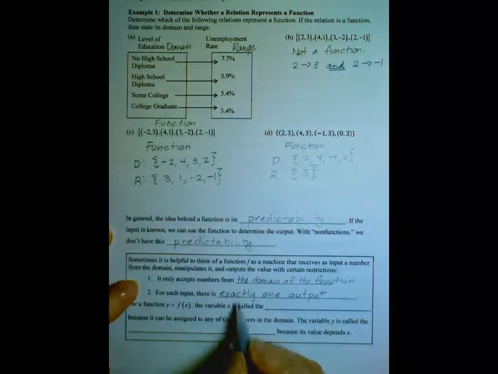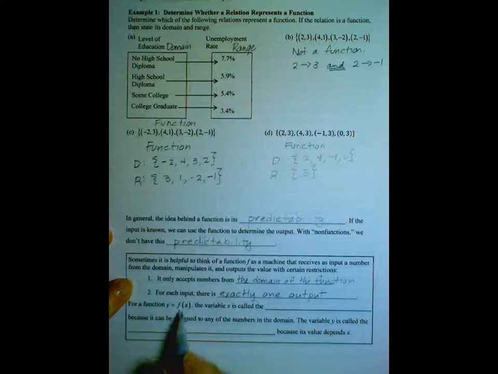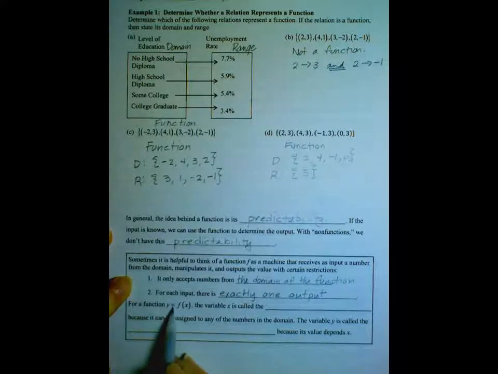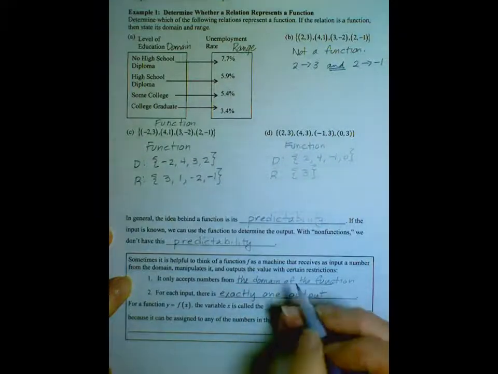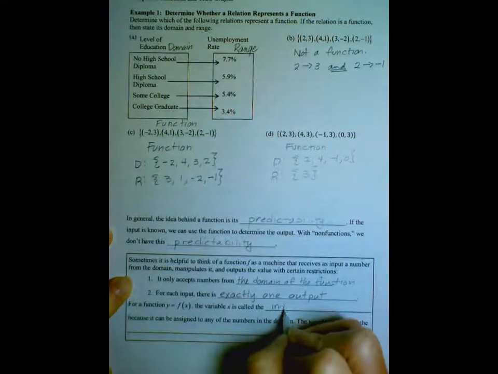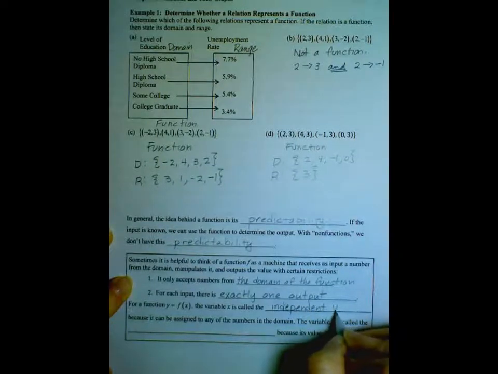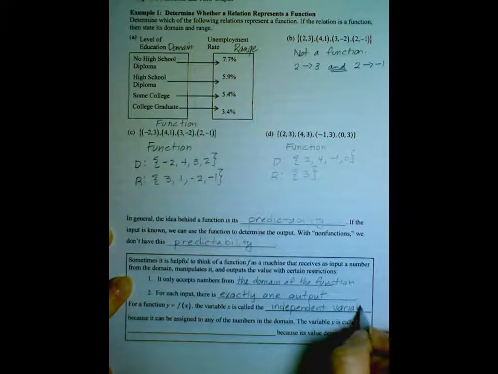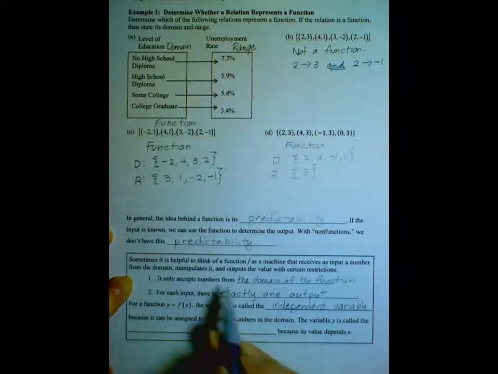So for a function y equals f of x, maybe you've seen this, it's what we call function notation. Y is a function of x. These are interchangeable in an equation. We can take out the y, put in f of x. The variable x is called the independent variable, because it can be assigned to any of the numbers in the domain.